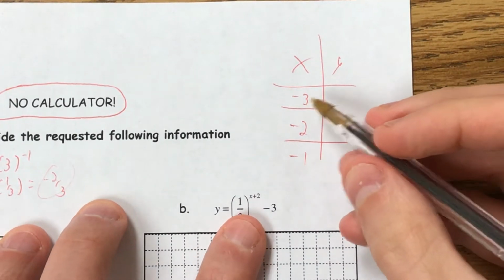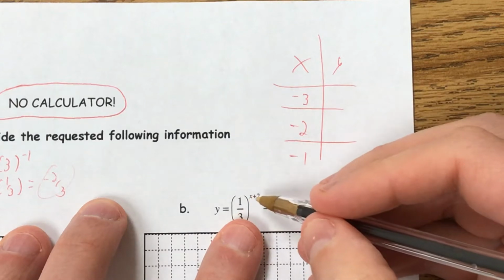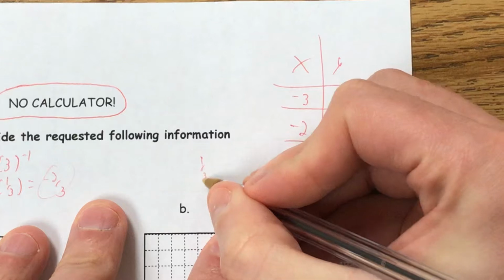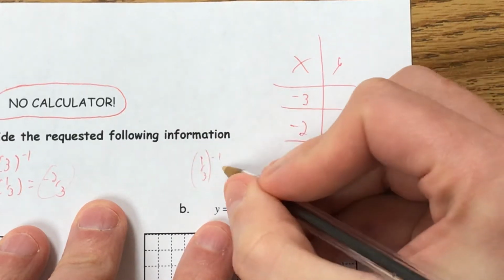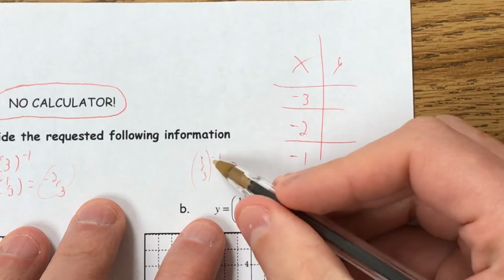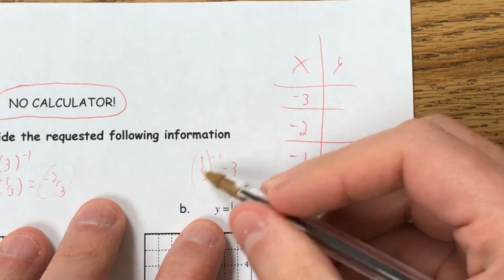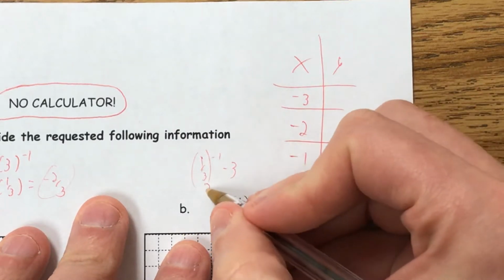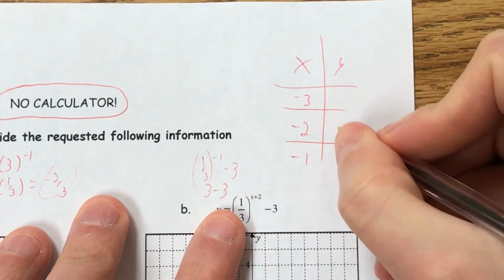So if I plug in -3, -3 plus 2 is -1. So you'd have 1/3 to the -1st minus 3. But once again, a negative exponent flips it upside down. So instead of 1/3, it's going to be 3. So this would be 3 minus 3, which is 0.